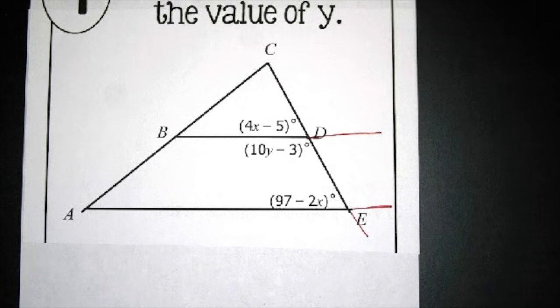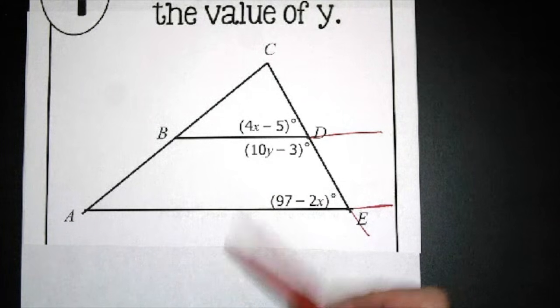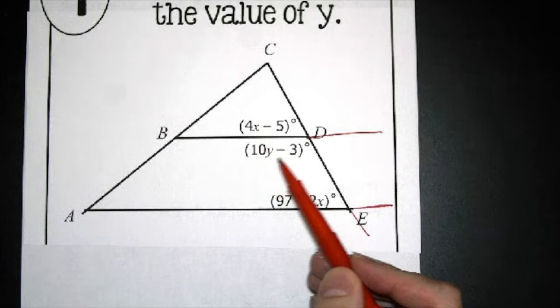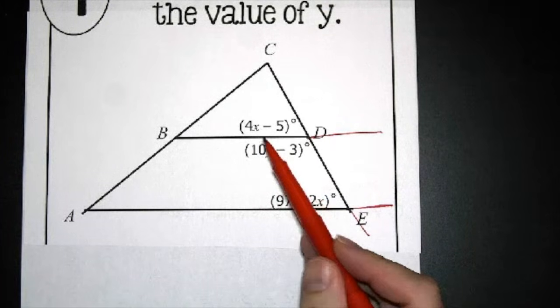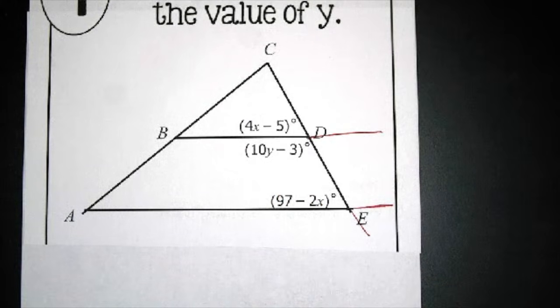Okay, hopefully you were able to solve that, but if not, no worries. We're going to work through it together right now. So in order to find y, it looks like I'm going to have to solve for x first because I only have one expression that has y in it, so I can't really set that equal to anything else. But I have two expressions that have the variable x in it, so let's do something with that.